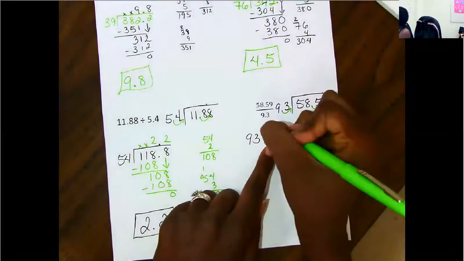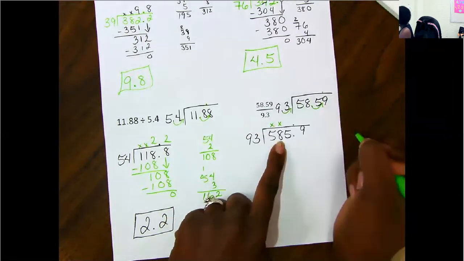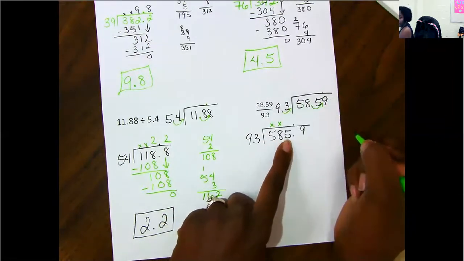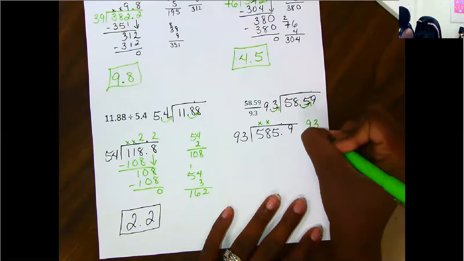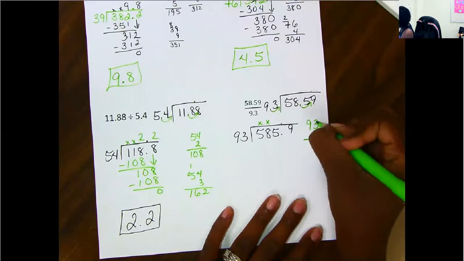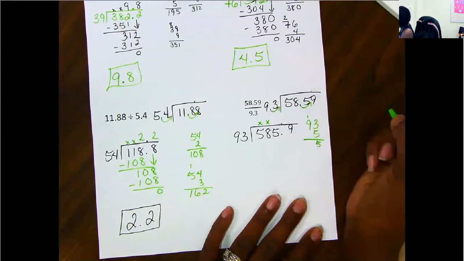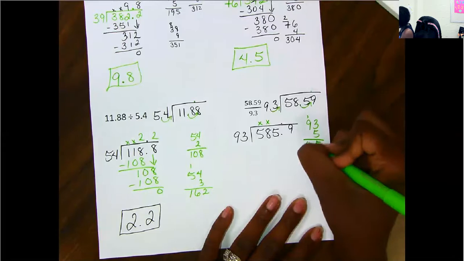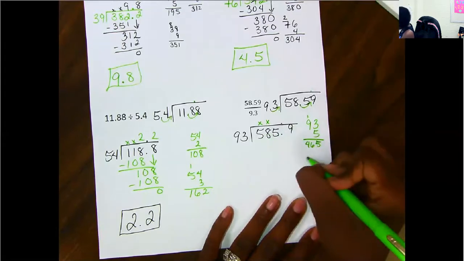93 will not go into 5. 93 will not go into 58. So we will be starting at 585. Again, that's a pretty big number. So let's do some scratch work. Let's start at 5. 5 times 3, 15. Carry our 1. 9 times 5, 45. Plus 1, 46. Not quite there. So let's go one more.